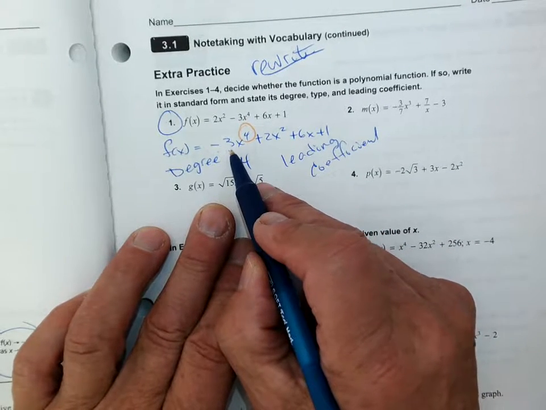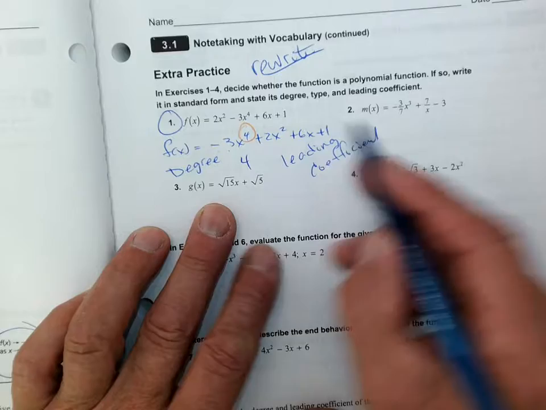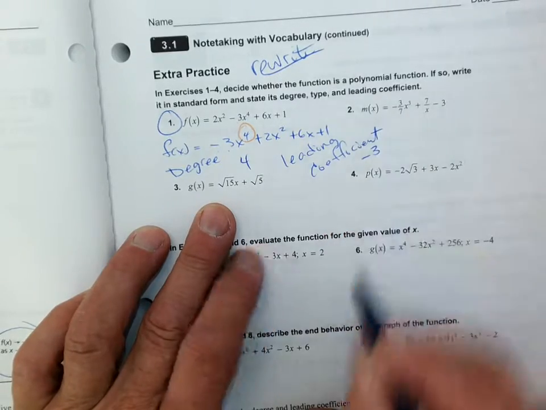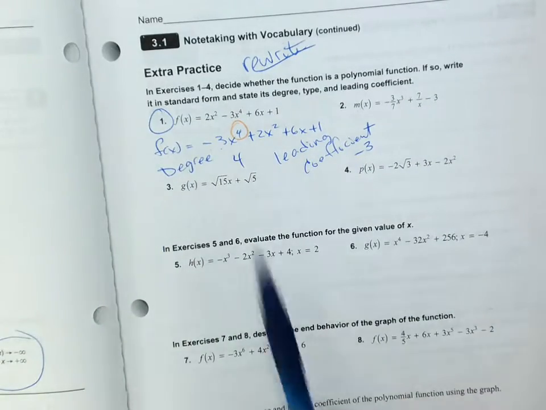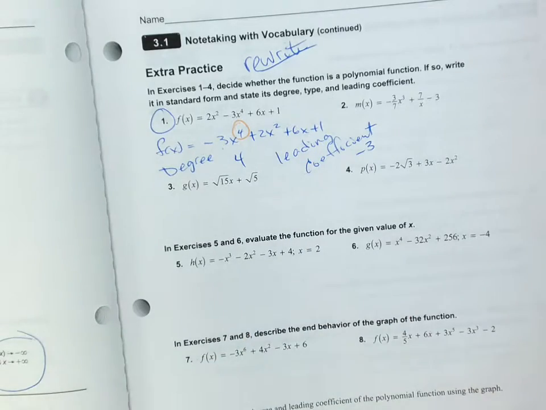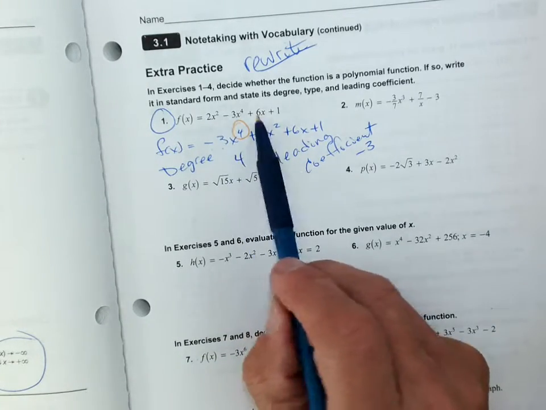It's leading the charge, so it's leading the negative 3. Okay, let's go through this again. A polynomial has to have whole number exponents. Got it. Whole numbers, right? Those are all whole number exponents, okay?